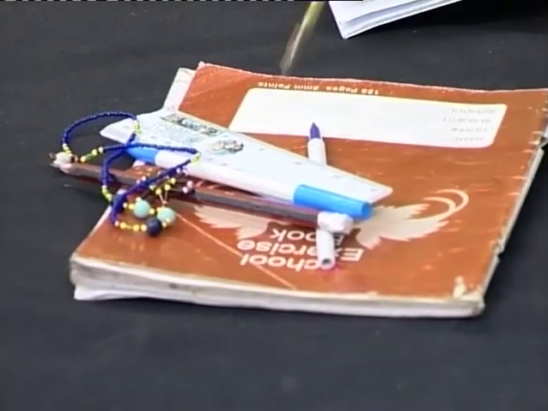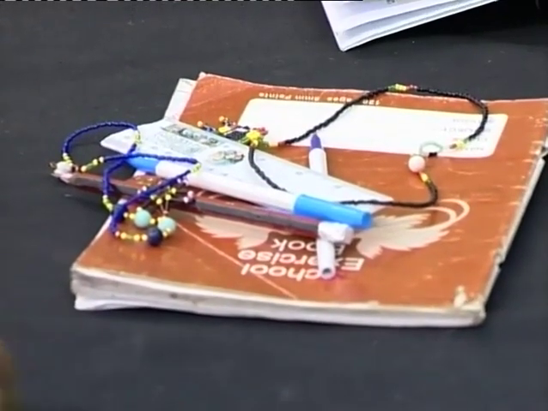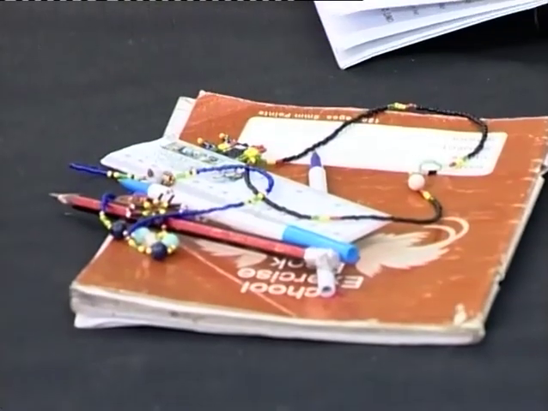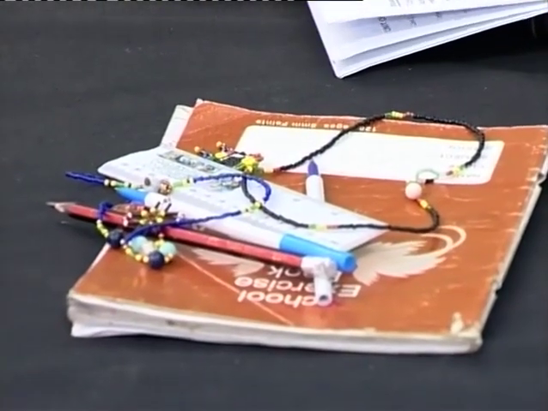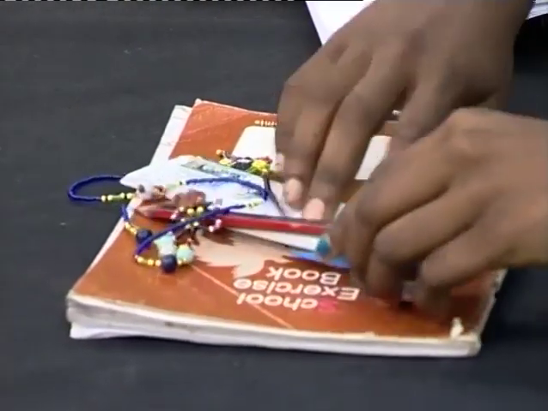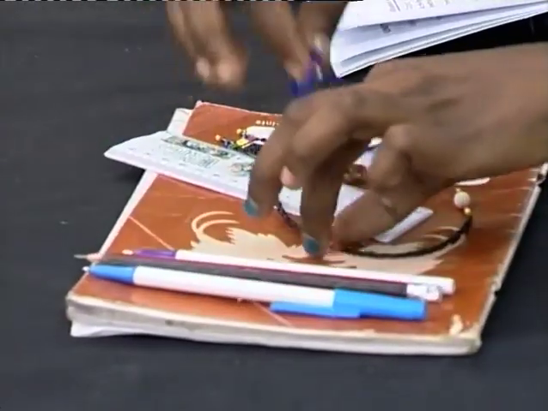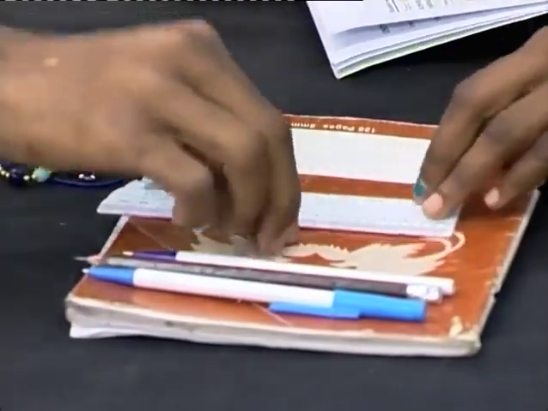All right, have a look at the things that you have brought in front of you. Do not touch them. Leave them there and have a look at them.